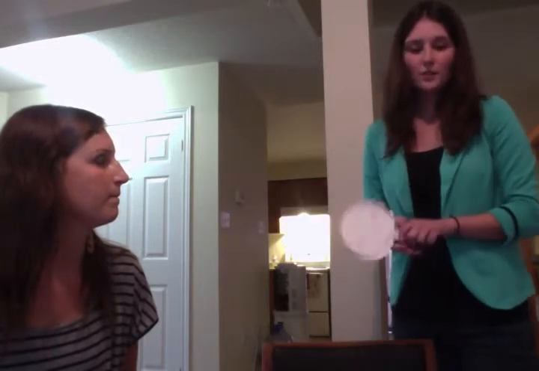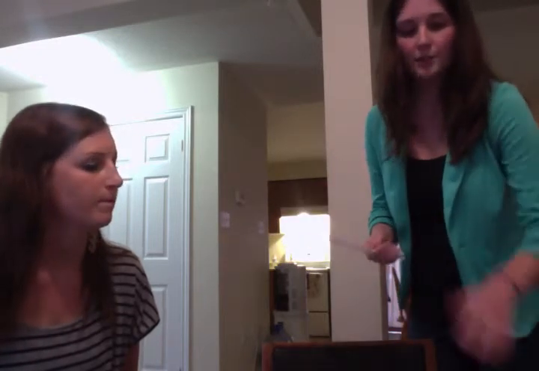The activity is you give these cutouts of the different emotions to your client or the youth you're working with, get them to identify the emotion, and then give them a scenario. I'm going to demonstrate this for you.